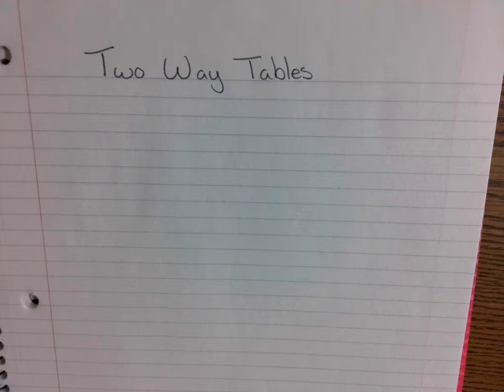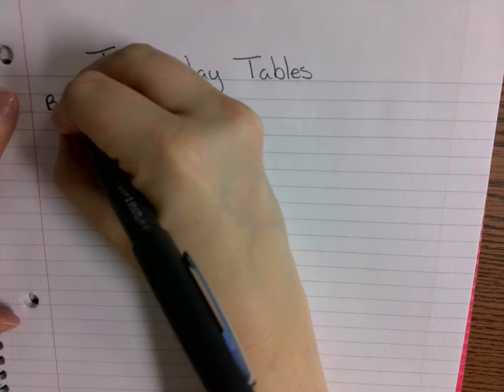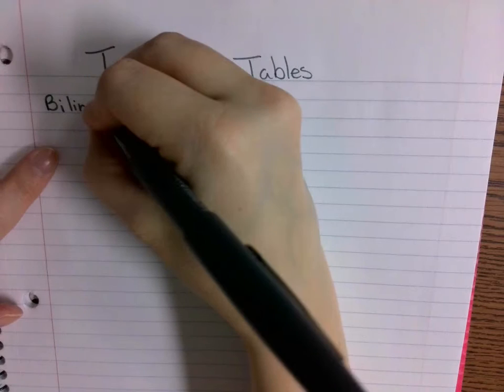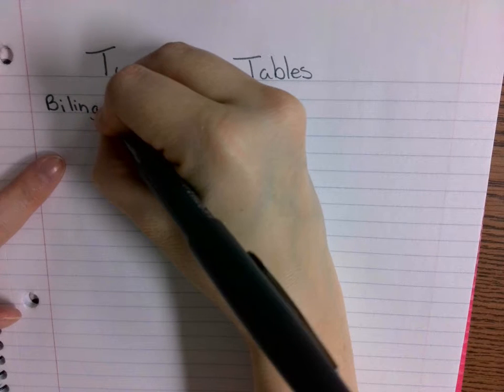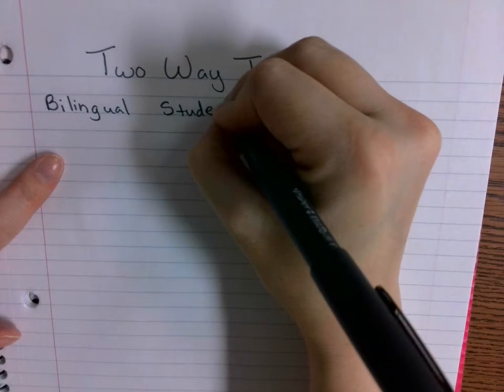Explain to you with the two-way tables, you're taking a situation, a scenario, and you're making a comparison between these two different types of subgroups of people or subgroups of items. Here, we've got bilingual students. Bilingual meaning that you can speak two languages, right? So we're going to showcase a comparison or an overlapping.